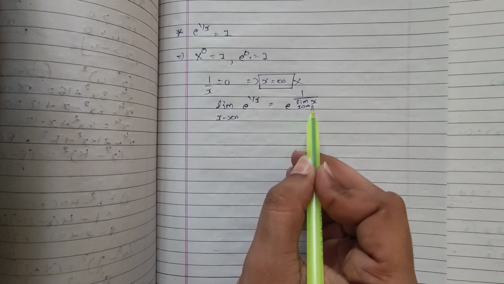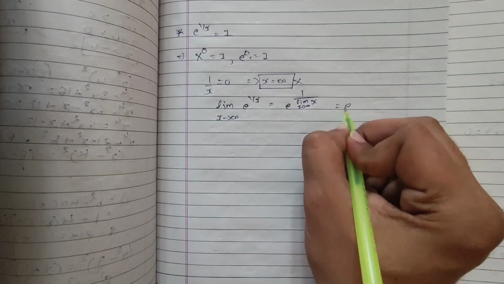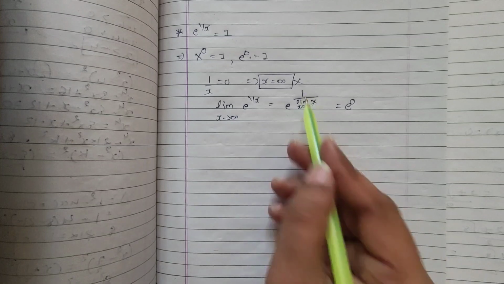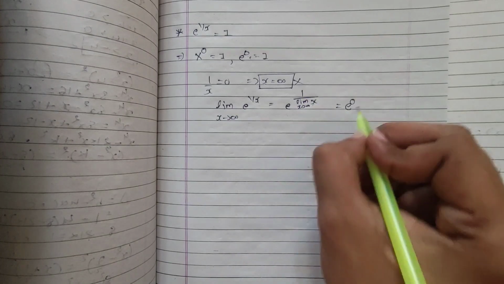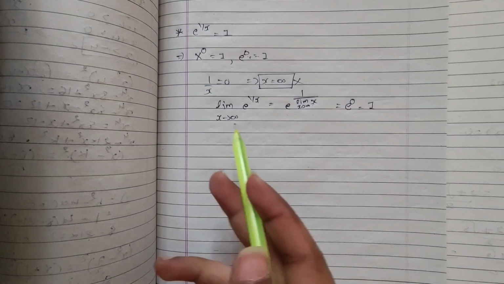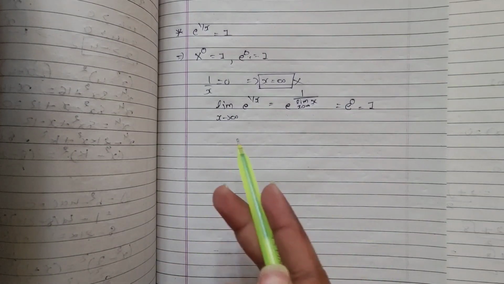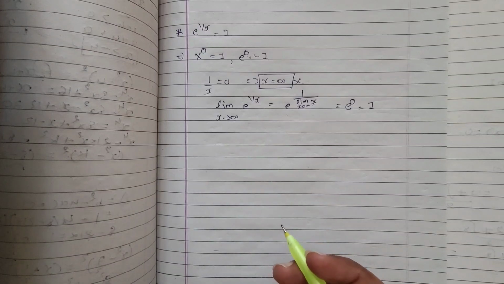If you put x tends to infinity, then the answer will be e raised to 0, because 1 by infinity is always equal to 0, and that will be equal to 1, right? So this is another method through which you can solve this question, but we will not use this method either. We will use a simple method.